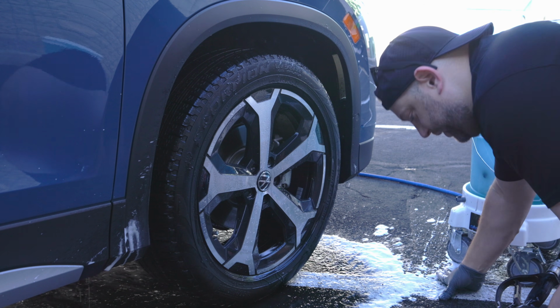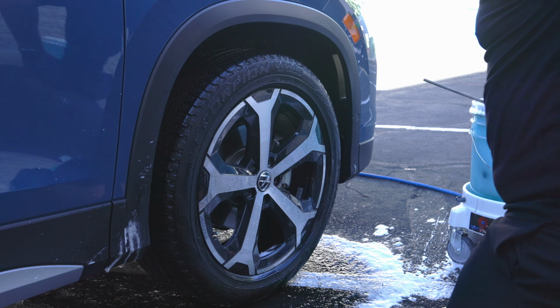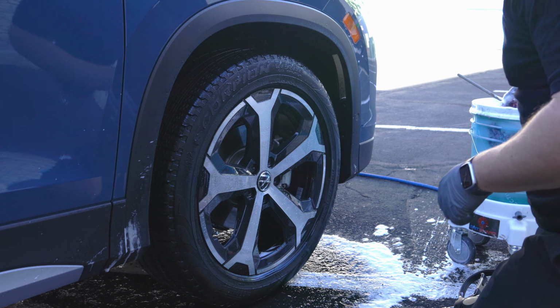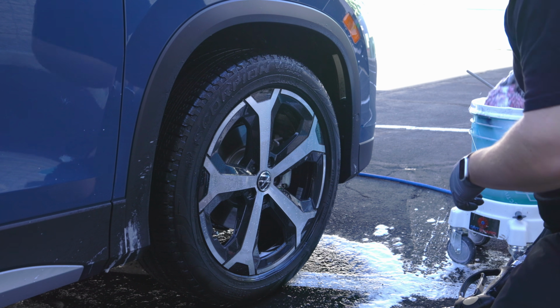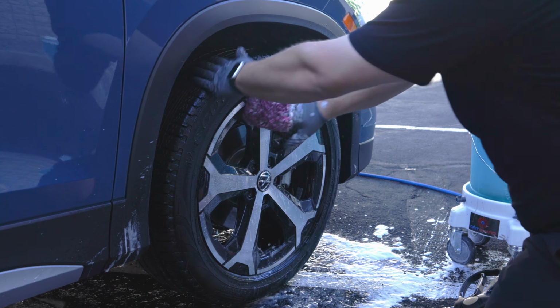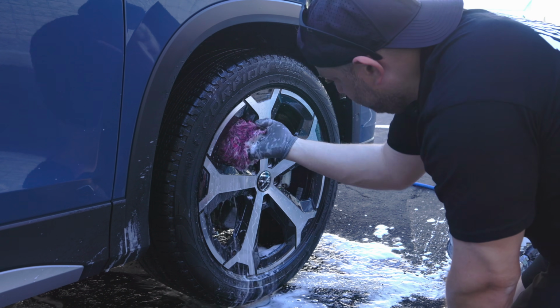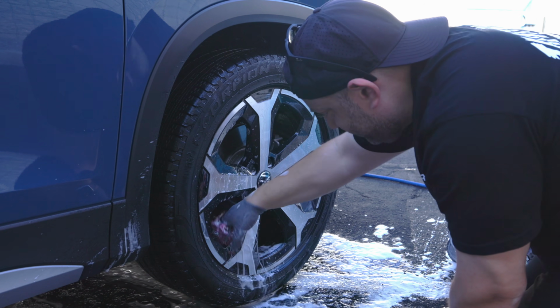Cool. So we get most of the contamination off there, and now we have it in our bucket. You can totally foam this on in the bucket if you want to, but I just have a wheel mitt here, which gets plenty there. And then you're just cleaning your wheels like you would normally, except you're using an acid shampoo.